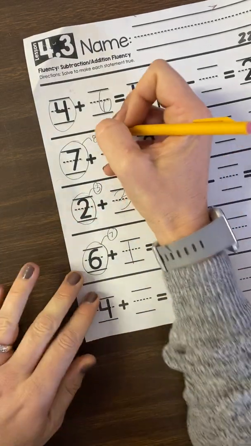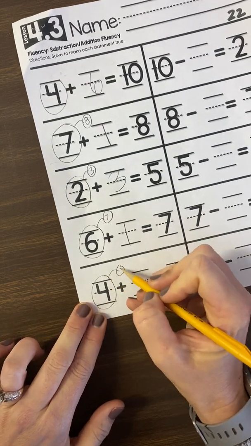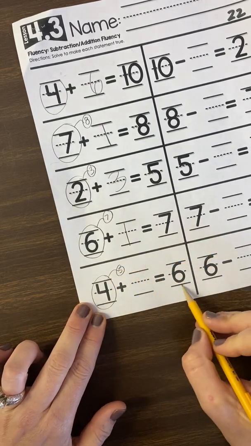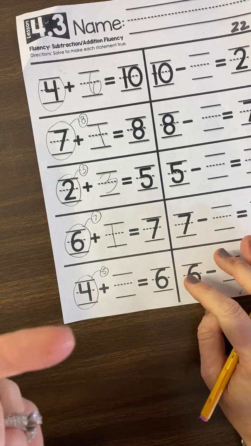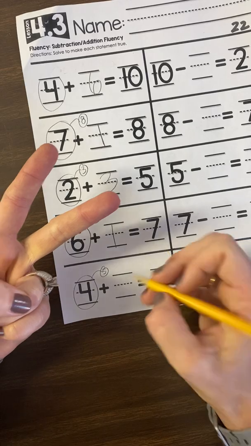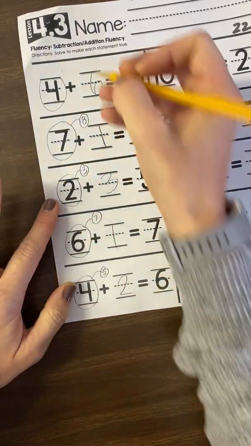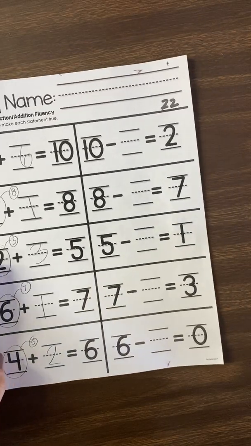All right. Here we go. What's the next number after 4? The next number is 5. We're going to count all the way to 6. Ready? 5, 6. How many numbers did we count? We counted 2 because I have 2 fingers, okay? All right, so that's when you're doing the addition one.